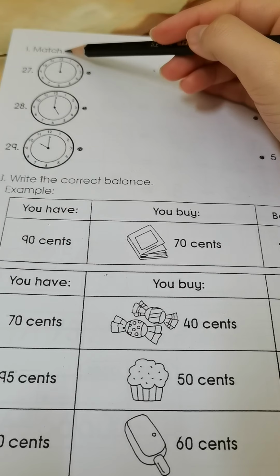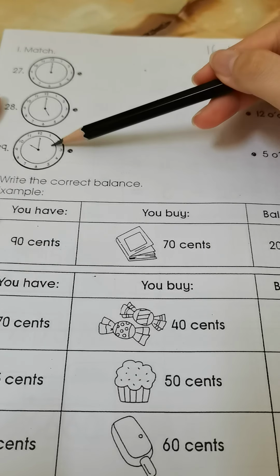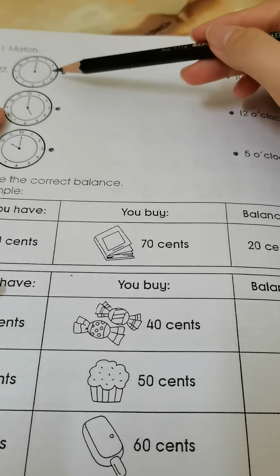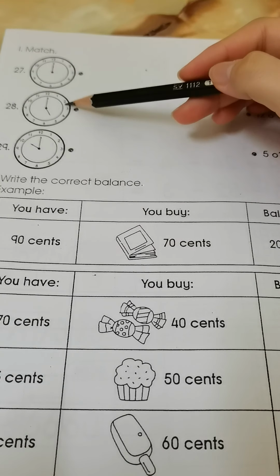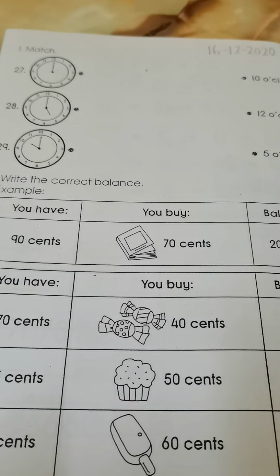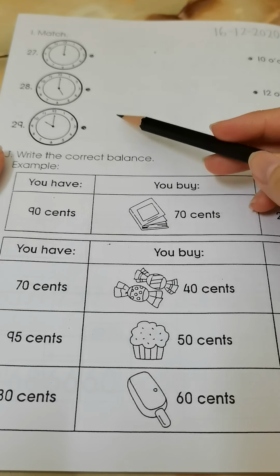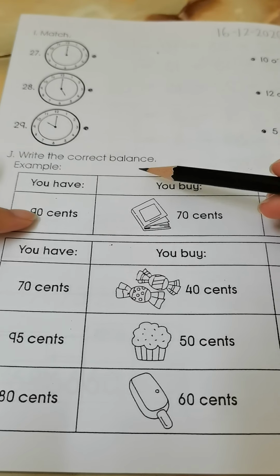Okay, so this match, you have to look at the clock that is given, then you just match the correct answer to this. Okay, children, I think this one you all can try to do by yourself. And now I'm just going to discuss this with you all. And please do this exercise as your homework. And now we're going to do this.